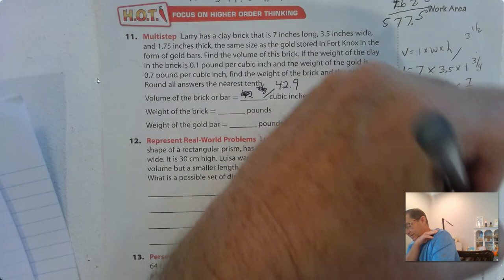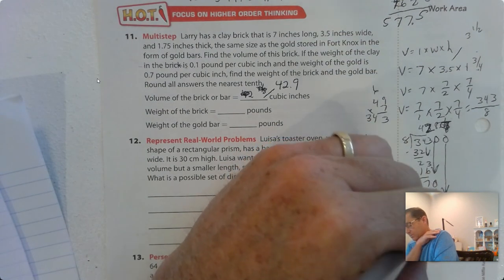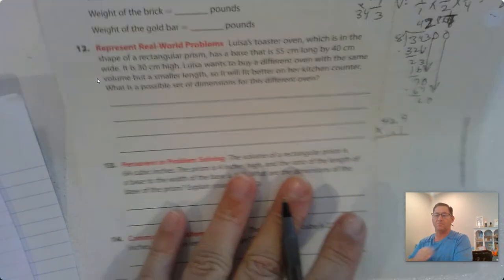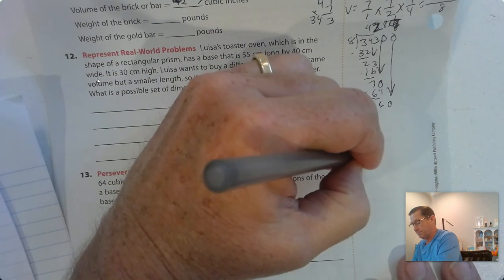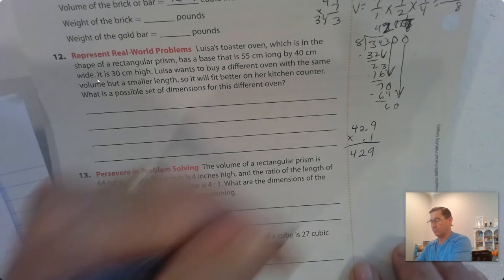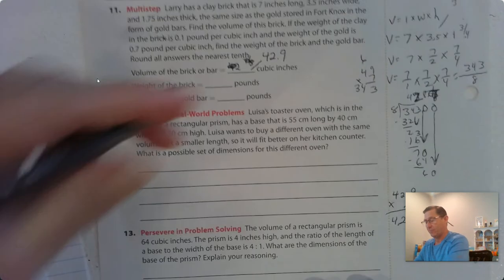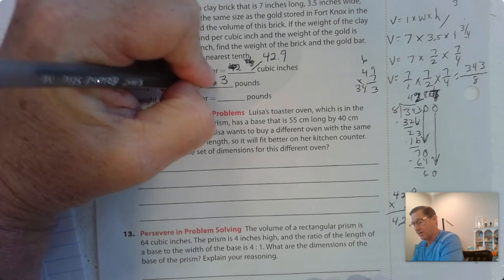Well, the brick is 42 9/10 times 1/10. Well, anything times 1 is the same number. Okay, so now let's just put in the 2 decimal places. We have 4.29, round to the nearest tenth, 4.3 pounds.